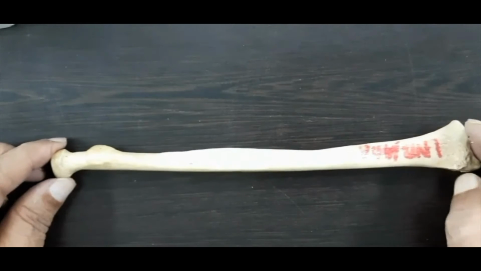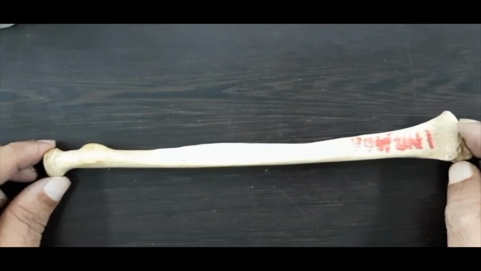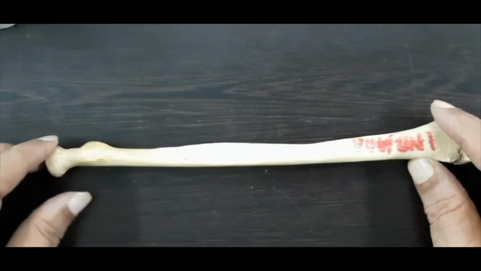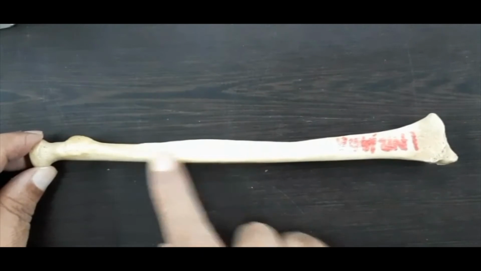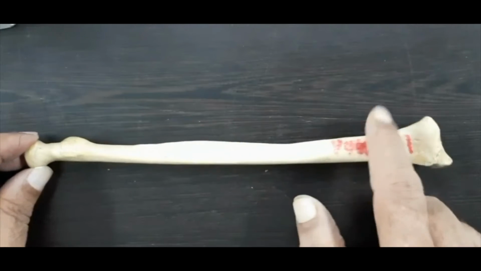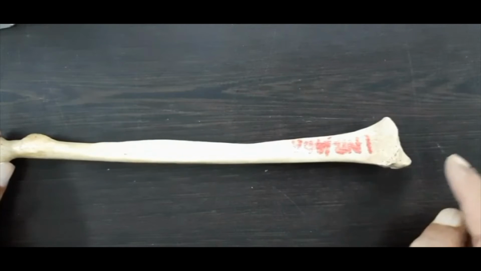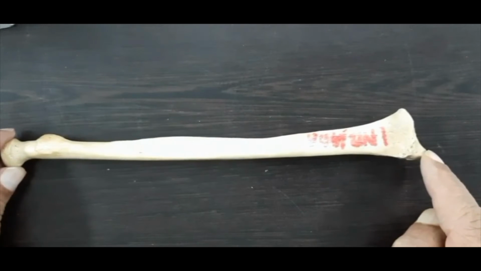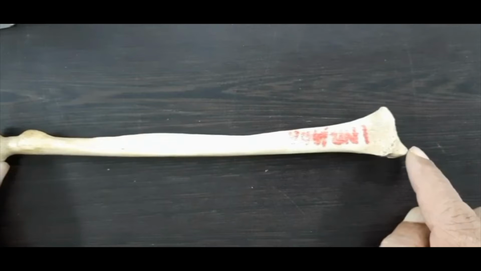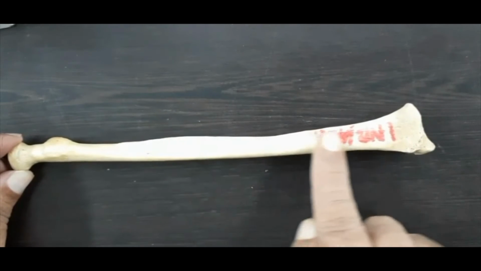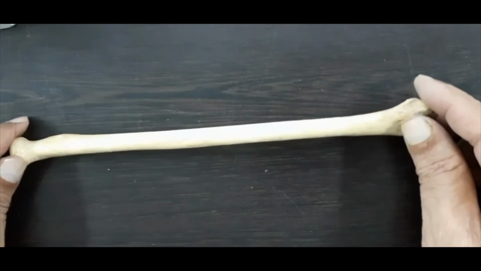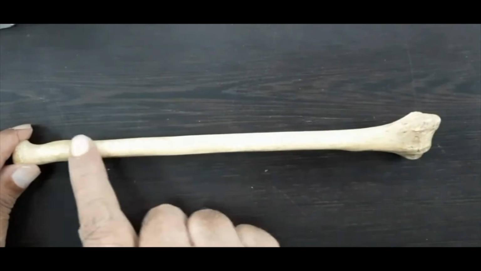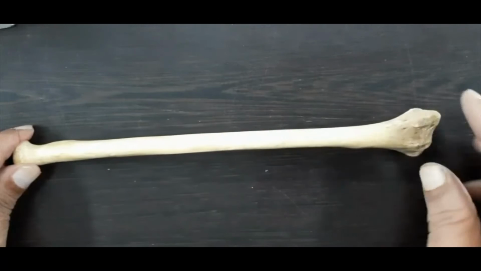So this is the radius bone, and this belongs to the right side. The upper end is here, the radial tuberosity is here, this is the anterior border, the interosseous border is here, the anterior surface of the lower end, and this is the styloid process at the lateral angle. This is the anterior border, and if I turn it, this other border, which is rounded, is the posterior border, so this is the lateral surface of the bone.